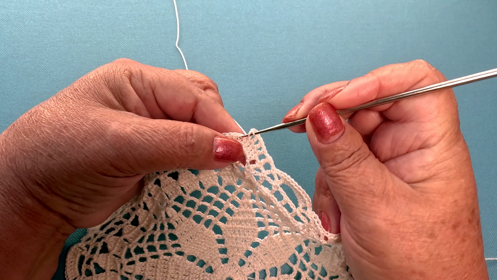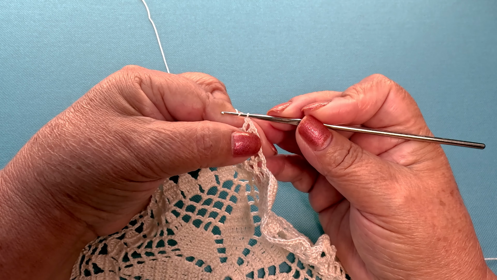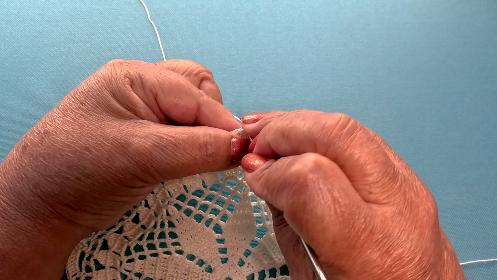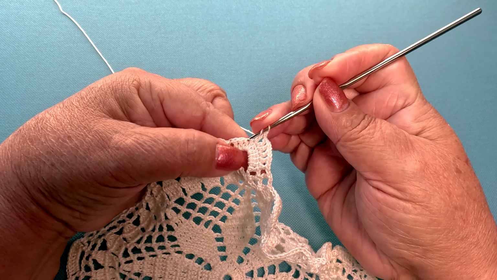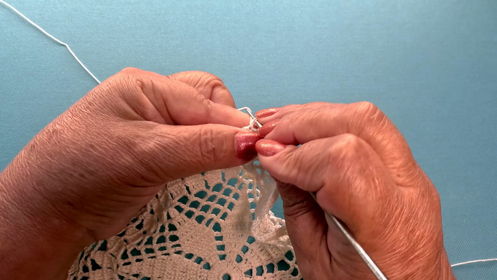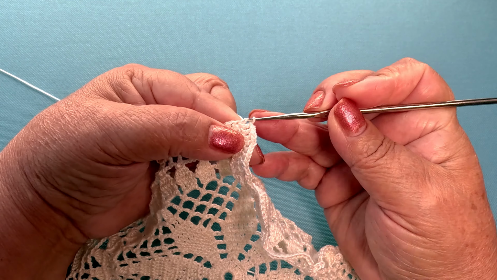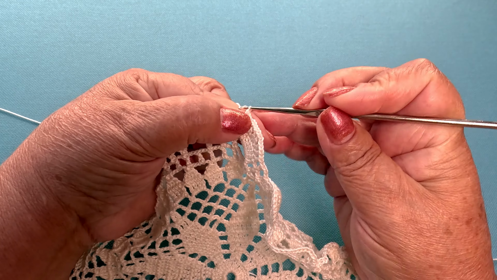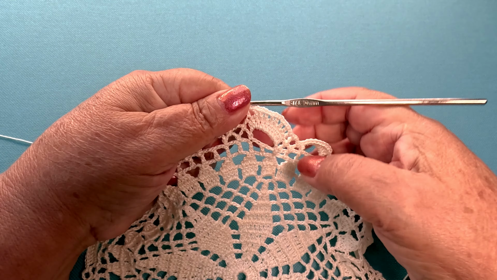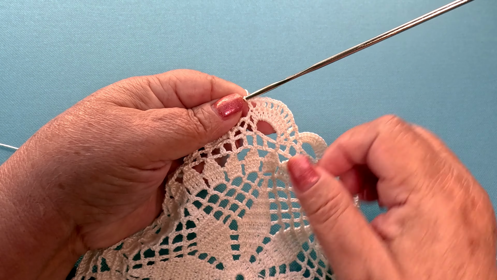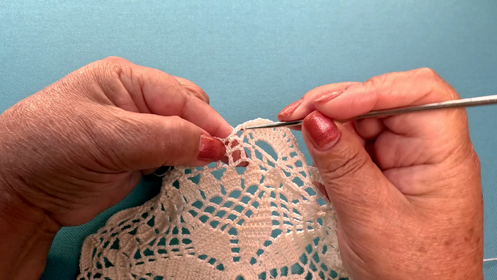Chain 1, double crochet in the next space. Chain 1, double crochet in the next space. Chain 1, double crochet in the next space. Chain 1, double crochet in the next space. I have 9 double crochets. Chain 1, single crochet in the chain 4 space.